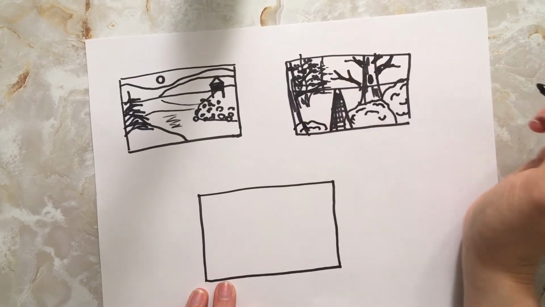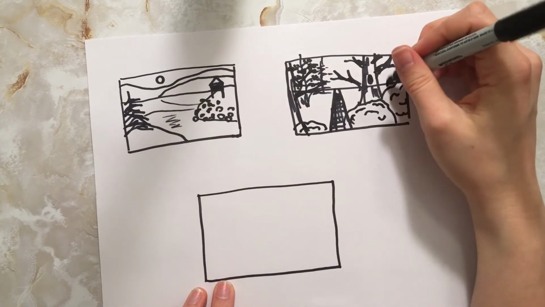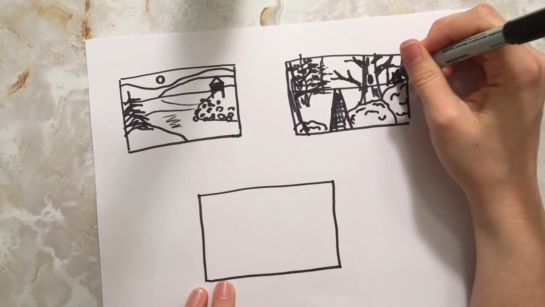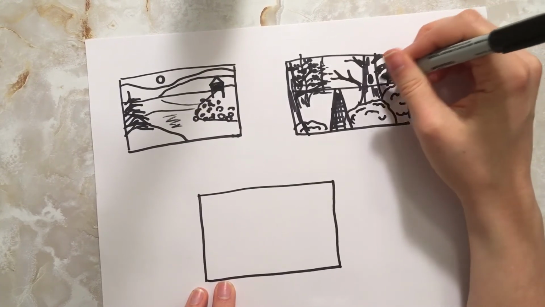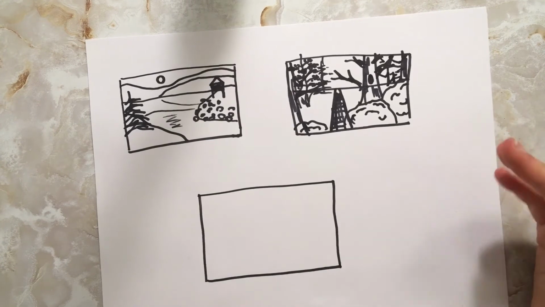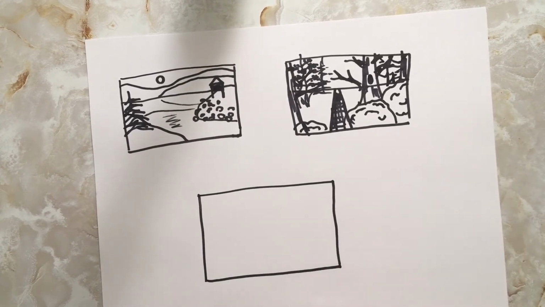Maybe I put one right here. And maybe I put a couple trees in the background as well. So like I said, it's nothing too detailed, just a general sketch to kind of see what outlines and what things that you like best when you are making your pieces.